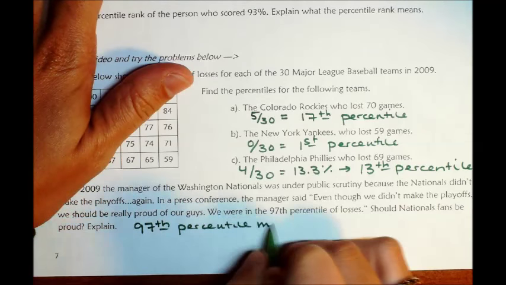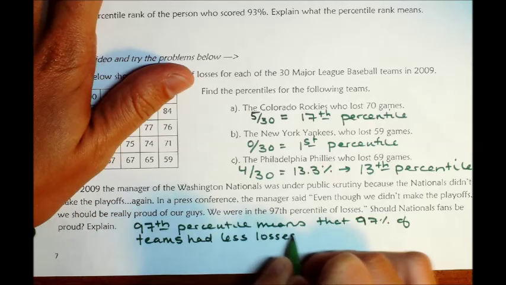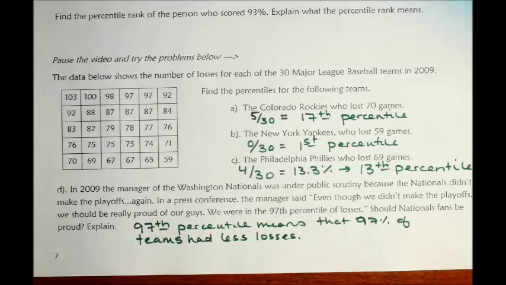97% of teams had less losses. Or in other words, the Nats had more losses than 97% of teams.